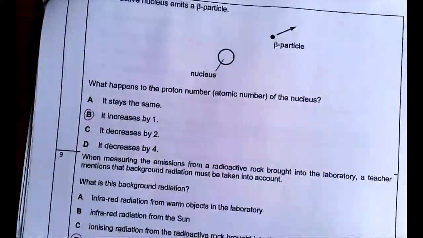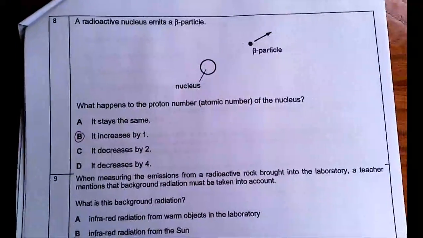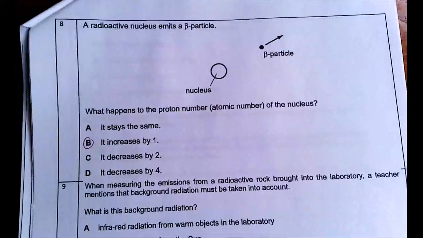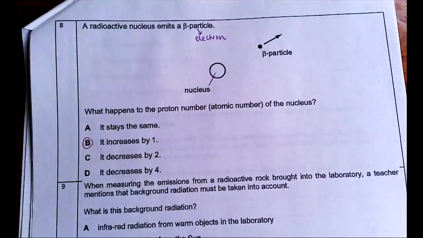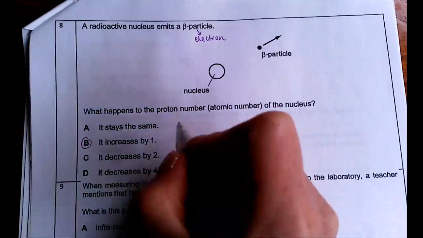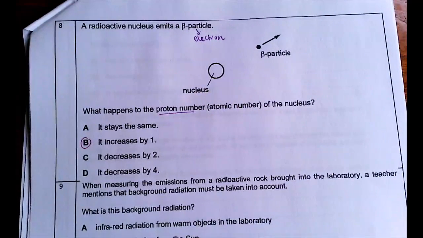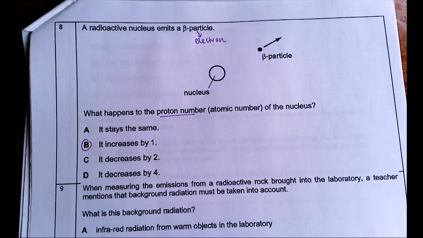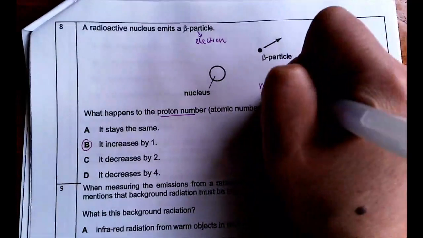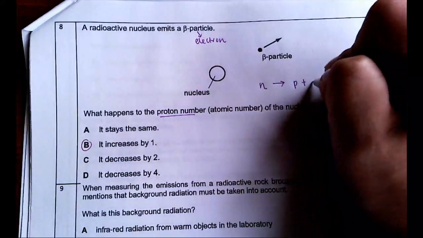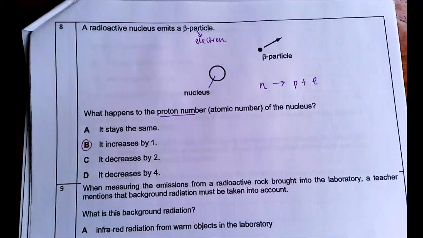Okay, next question is question 8. A radioactive nucleus emits a beta particle, otherwise known as an electron. What happens to the proton number, the atomic number, of the nucleus? Now, what we have to think about is how beta particles are emitted, and back to our decay equations. For beta particles to be emitted, a neutron in a nucleus turns into a proton and an electron, and that's to conserve charge.